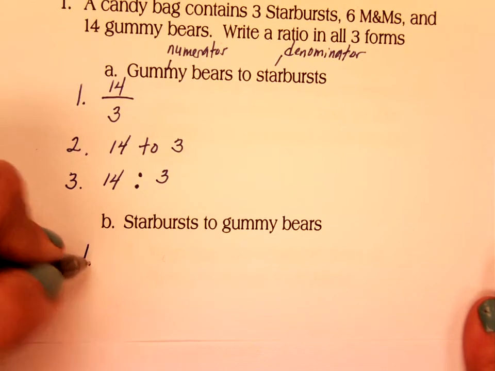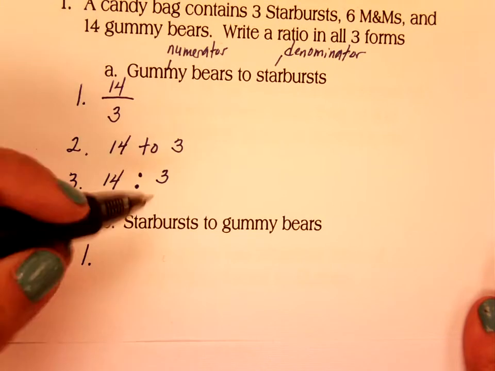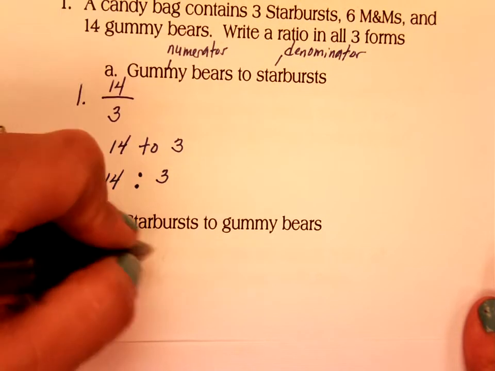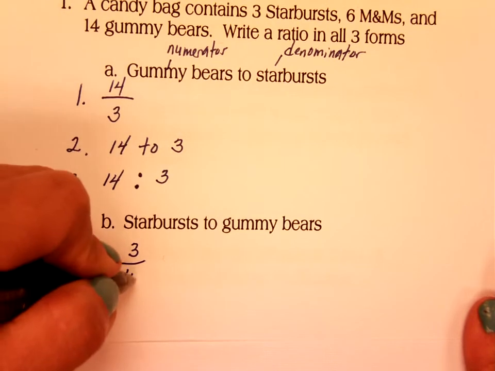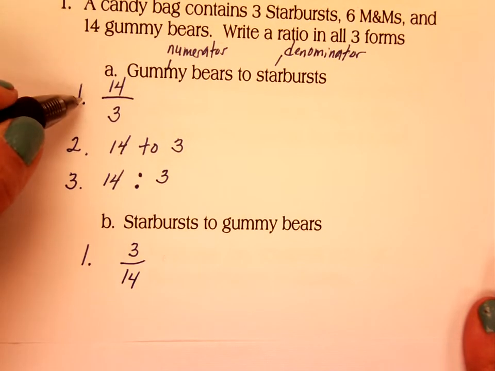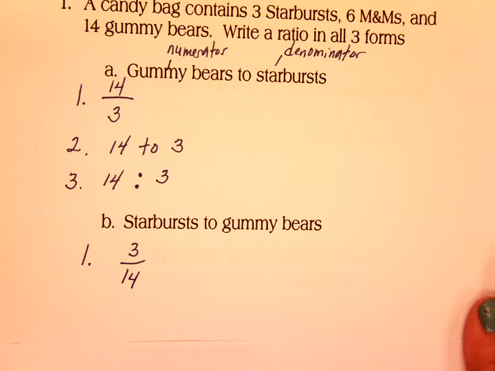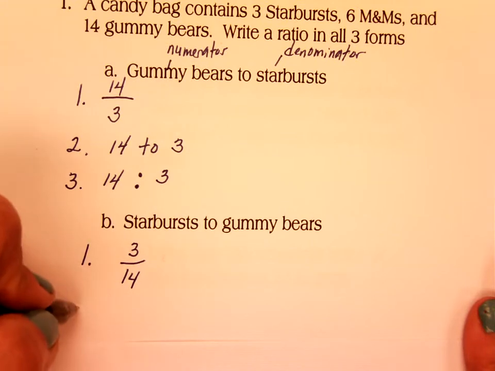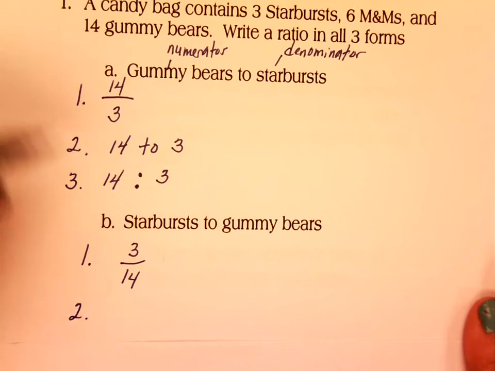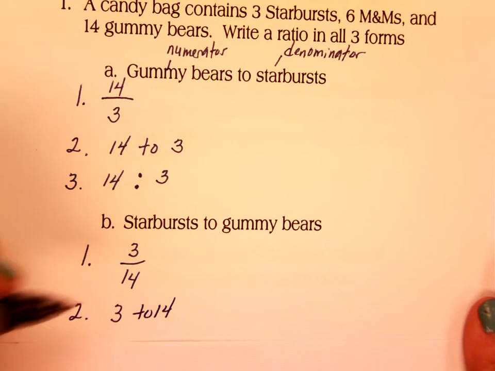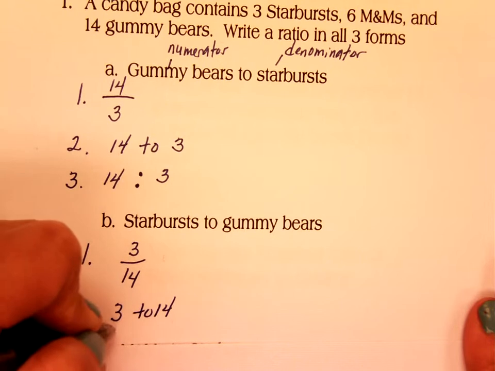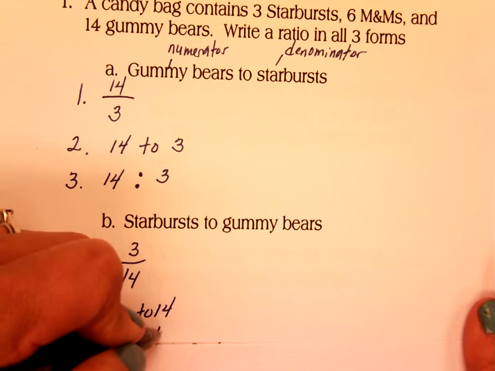So the first way is fraction, Starburst. How many Starbursts were there? There's 3, so that's your numerator. Your denominator is gummy bears. There's 14. You'll notice it's opposite, or the reciprocal, of number 1, or A. Two would be 3 to 14, and 3 would be 3 colon 14.